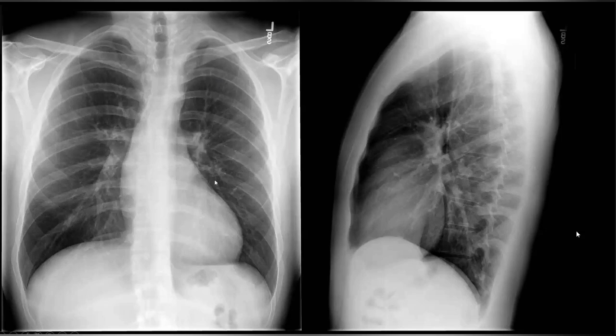Inferior rib notching. Yes, that's my question. Whenever you have a completely normal looking X-ray, always look for inferior rib notching, a small apical pneumothorax, a small rib fracture, a retrocardiac opacity, and an opacity behind the liver and the spleen.